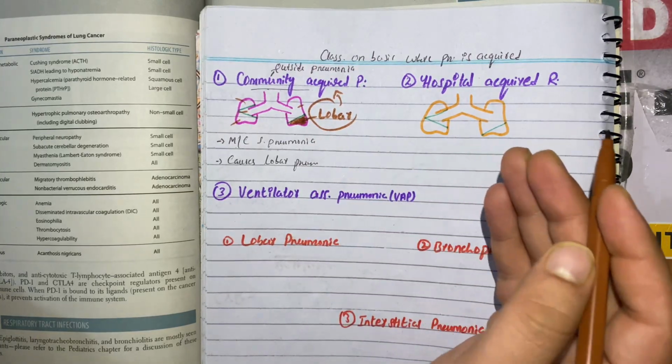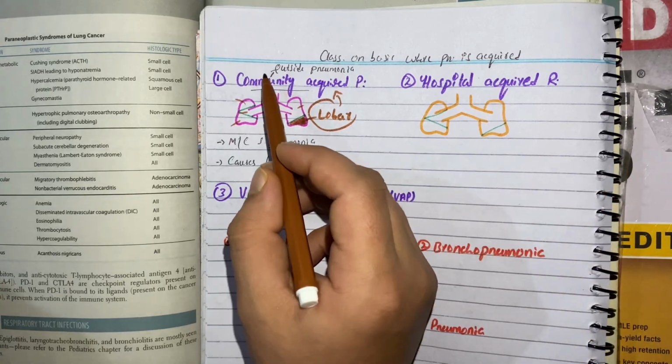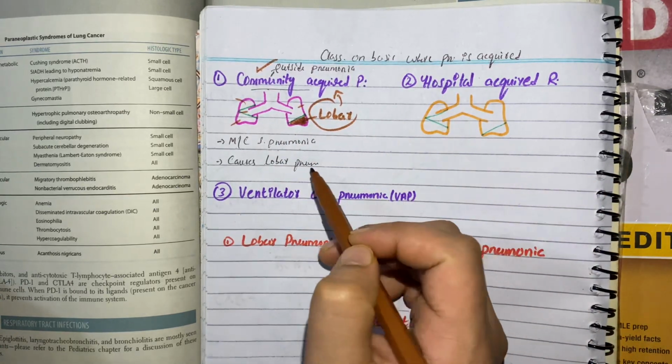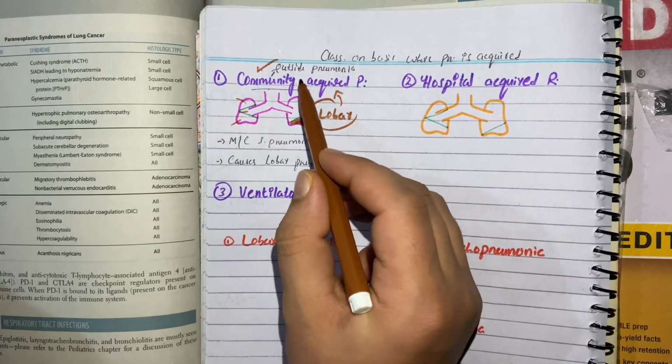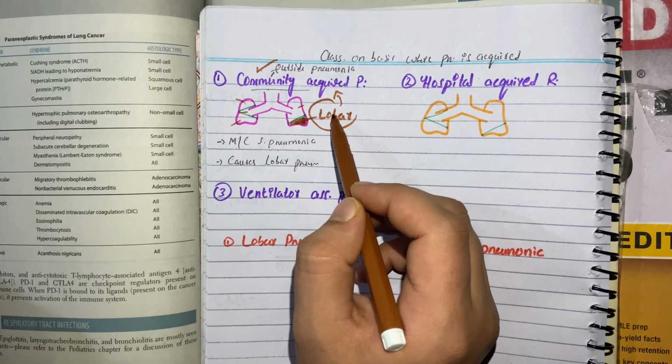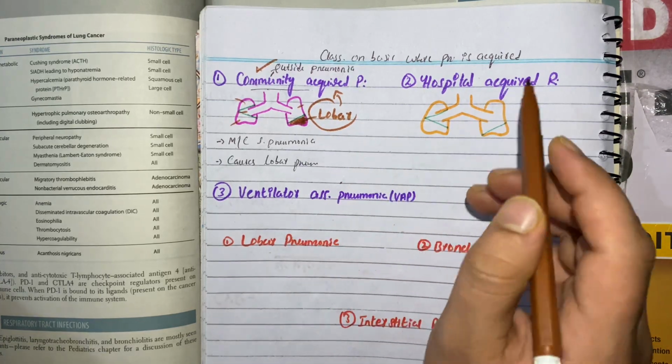And trust me, you will have lots of questions about community acquired pneumonia and lobar pneumonia. Other pneumonias also you will have questions on, but mostly you will have questions from these two: community acquired pneumonia, which will cause lobar pneumonia.